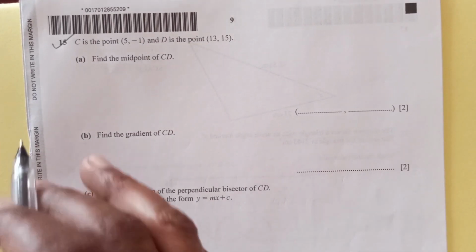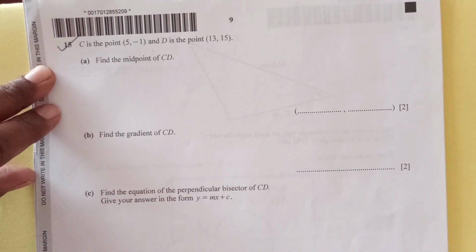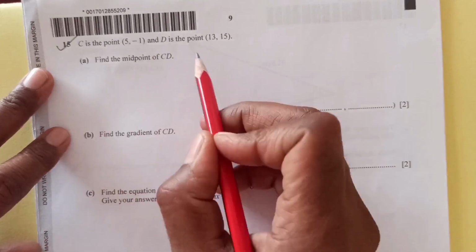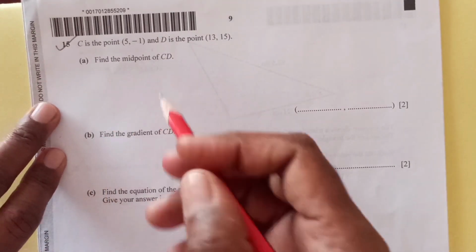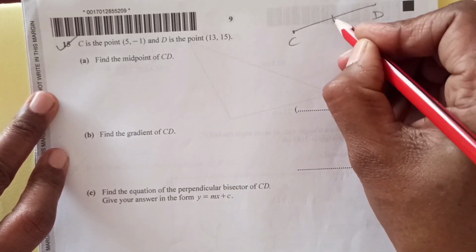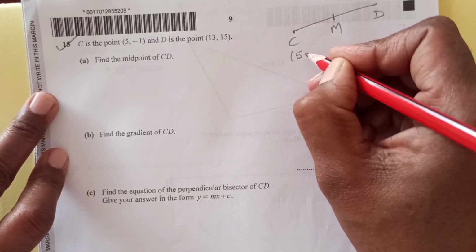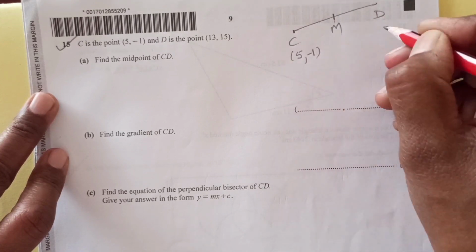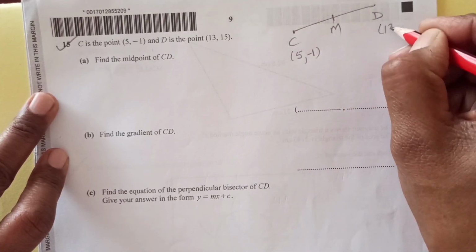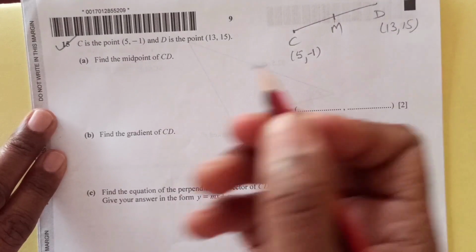So let's start. Question number 15. C is the point (5, -1). D is the point (13, 15). Find the midpoint. So this is our CD. We can just have a rough diagram. We are looking for this midpoint, right? So C is the point 5 and negative 1, and D is 13 and 15. We are just going to take the midpoint of that.